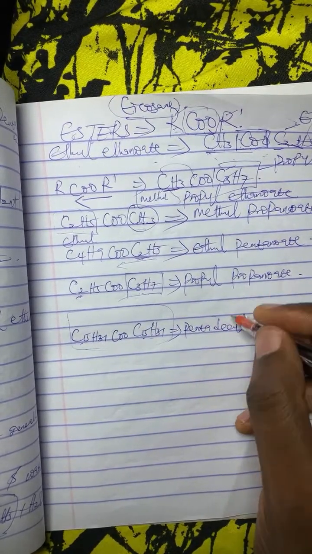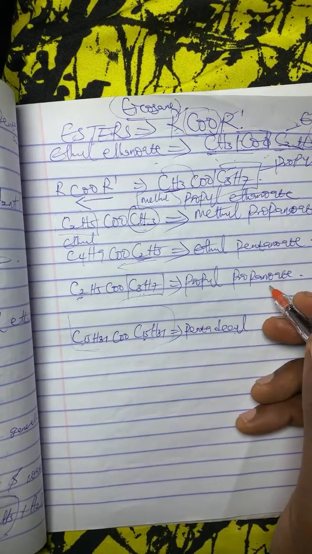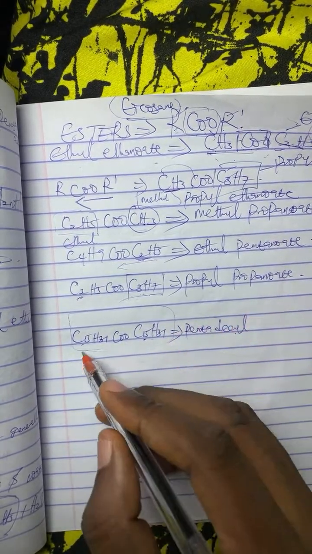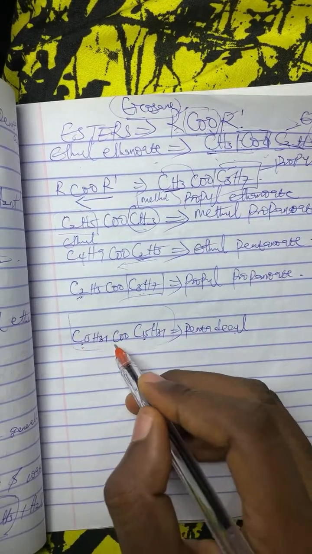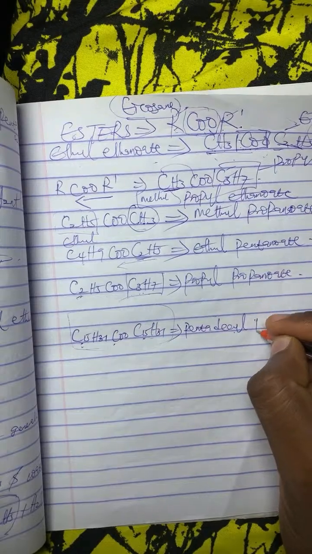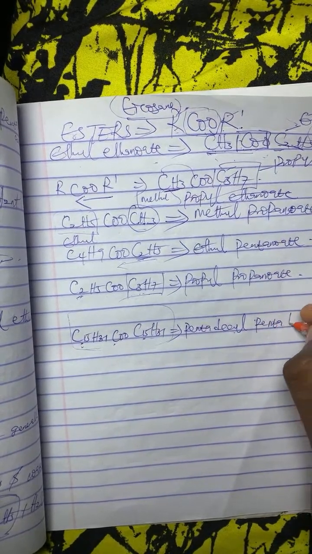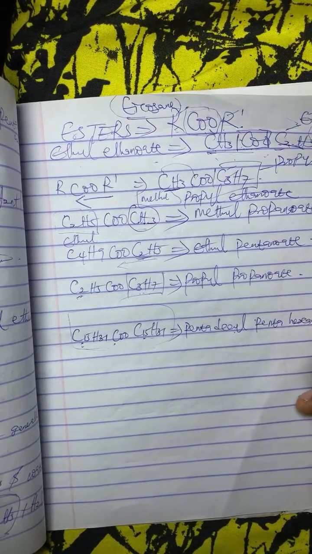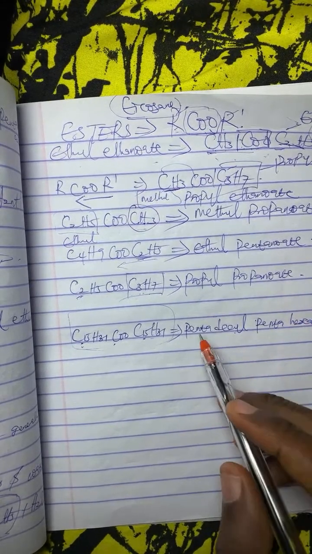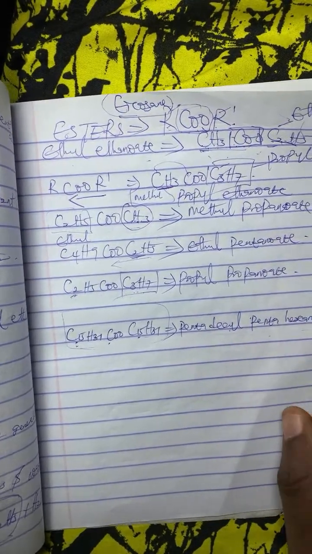I know this one is longer. Pentadecyl, because it's 15 now. And then I come here. This is 15 plus 1. It will be 16. So this will now be pentadecyl pentahexanoates. So it's actually in this particular ester that we use in saponification.